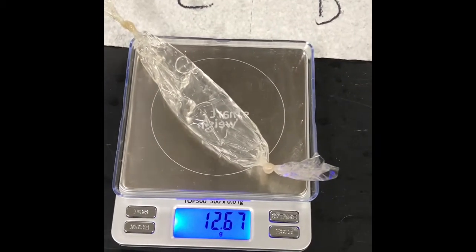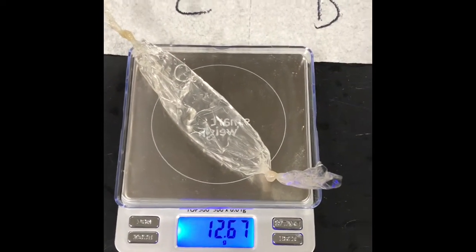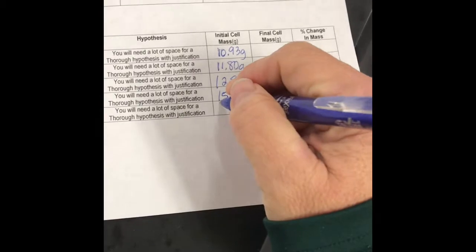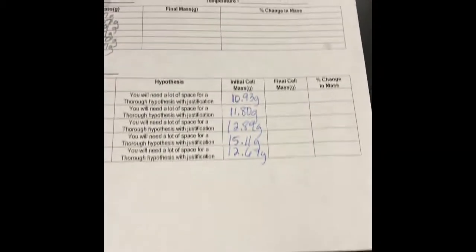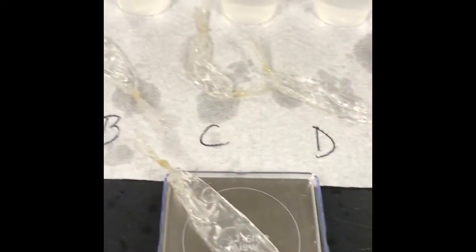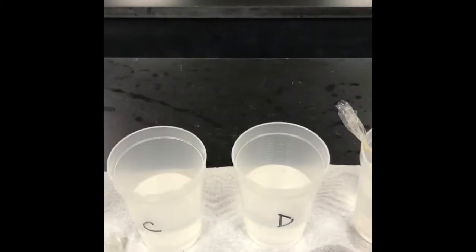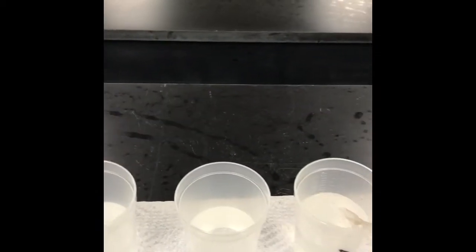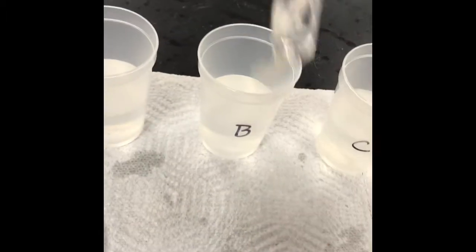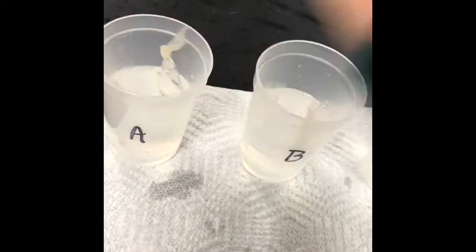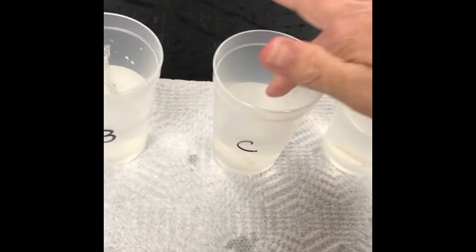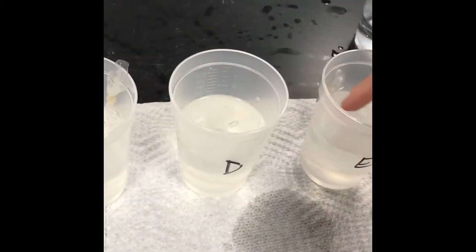Okay, here's bag E, 12.67 grams. Okay, so those are all of our initial masses for our setups. Now what we're gonna do is take all of them and drop them in the cups. So there's E, D, C, B, and A. We're gonna make sure they're submerged. Okay, so we're gonna stick them down a little bit. And then we're gonna start our timer.